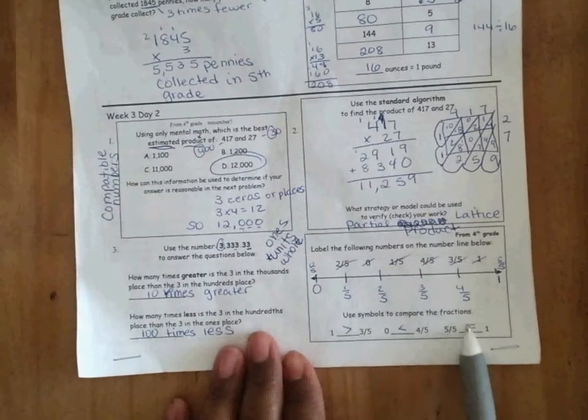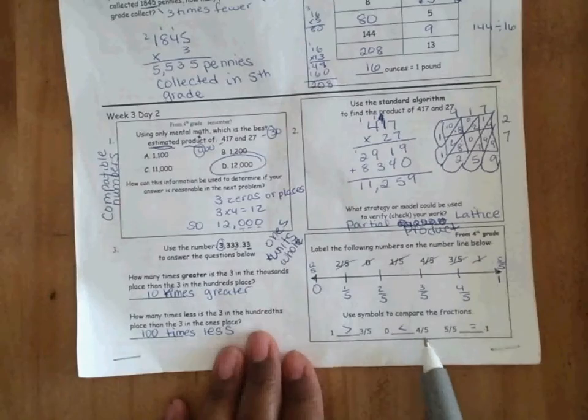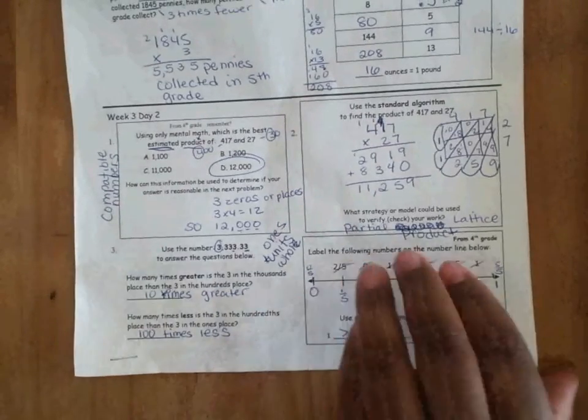So use the symbols to compare the fractions. 1 is greater than 3/5, 0 is less than 4/5, and 5/5 is equal to 1 whole.